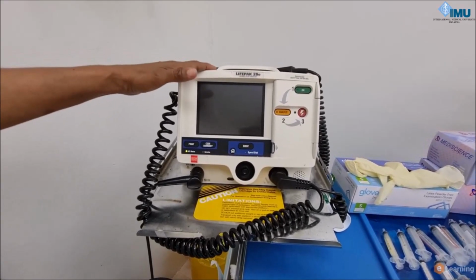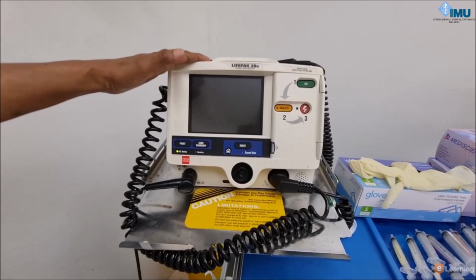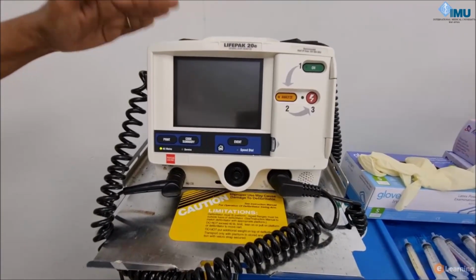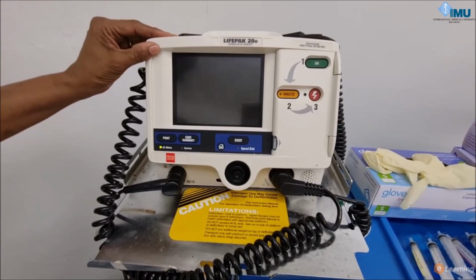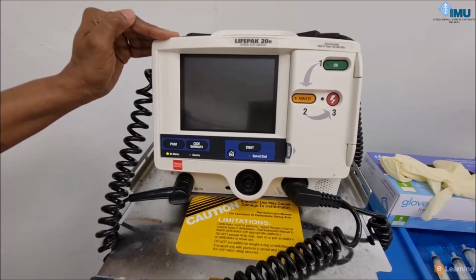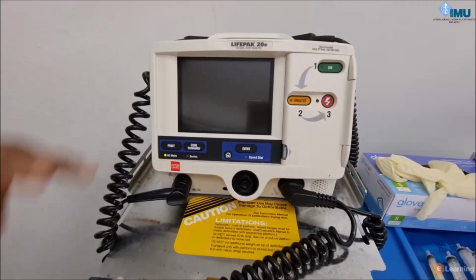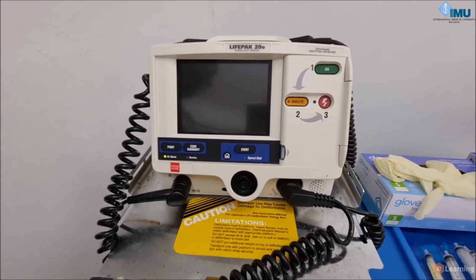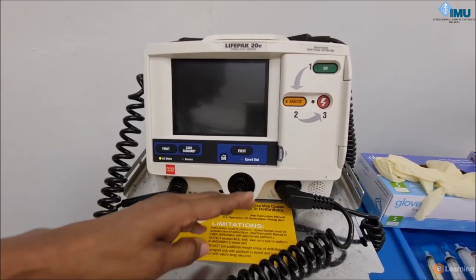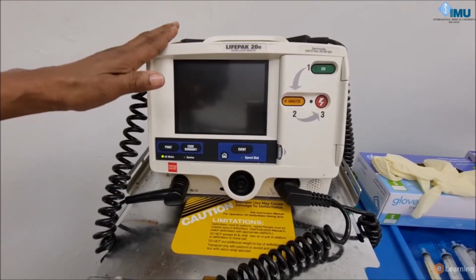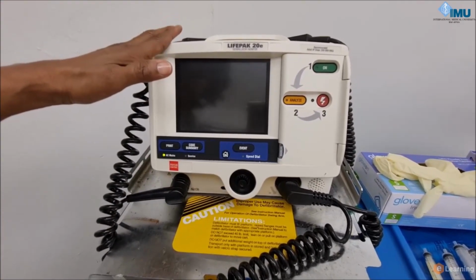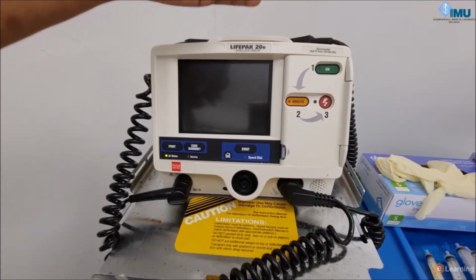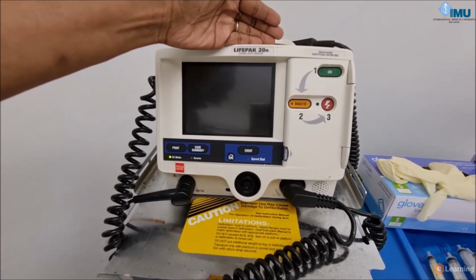This is the LifePak 20E. There are a variety out there, and the one that we are going to discuss now is this one called the LifePak 20E. Now they all basically have the same function. Some have more, some have less, but this system has 2. One, you can use it manually, as well as it has semi-automatic function.